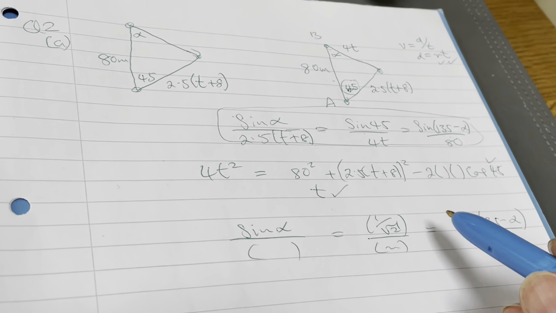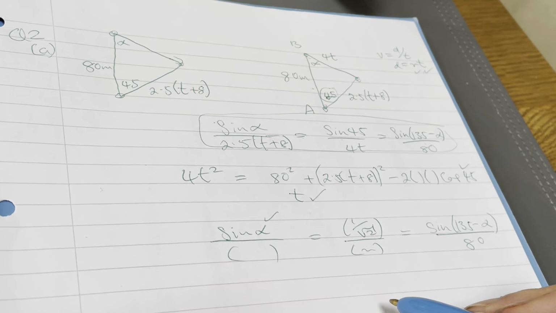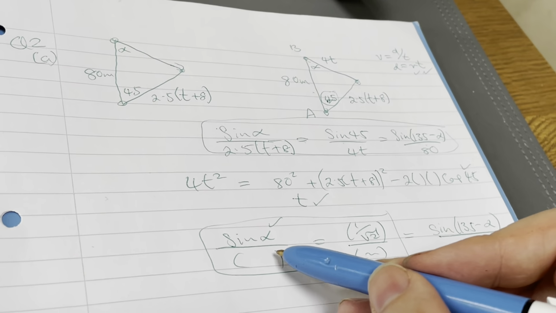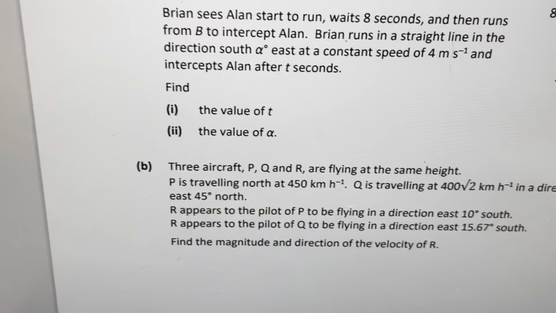So by banging it into one of these, you can easily get sine alpha. Probably this one, because you don't have to worry about the 135. So that'll give you alpha. That's fairly straightforward.